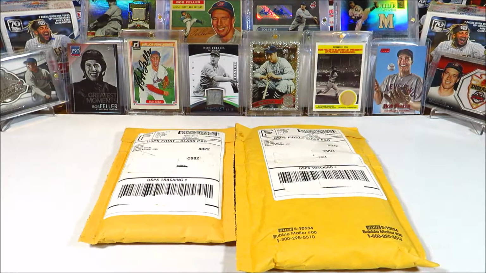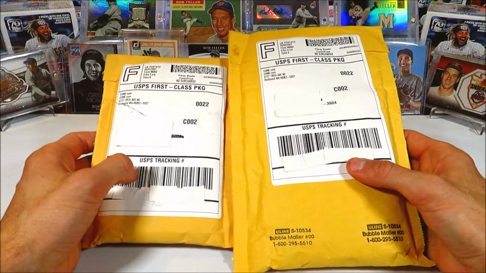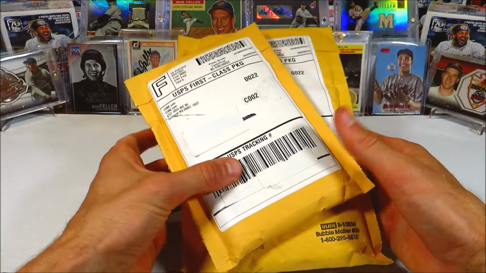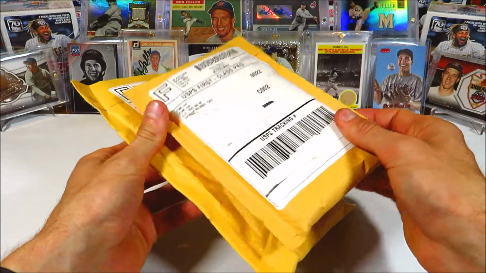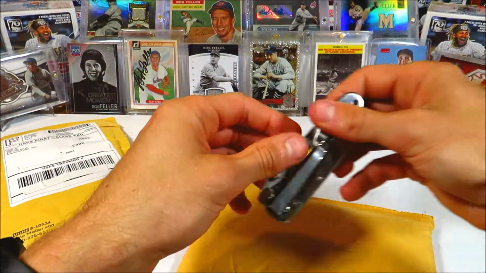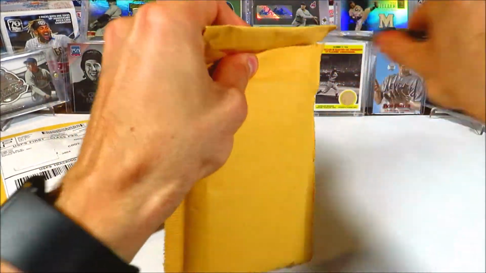Okay guys, as you see in front of me, I have two packages from COMC. Yes, COMC does actually ship out their packages. It is not just a mystical website where you purchase cards and they never come to your door. I happen to get two packages. Of course, they are from months and months ago. I'm actually still waiting on one more package from COMC, but with the theme of this video, these cards from COMC are obviously going to all be related to my Bob Feller personal collection.